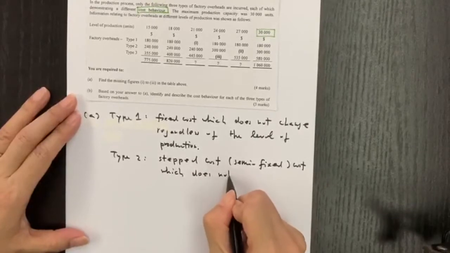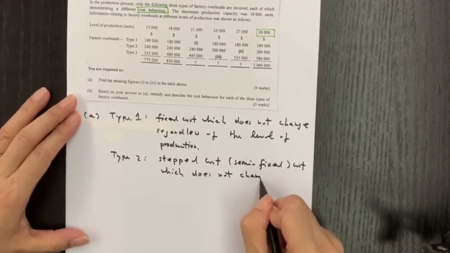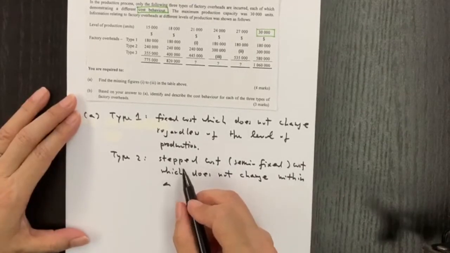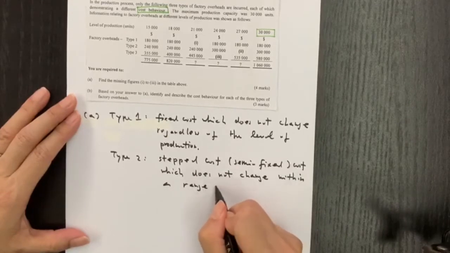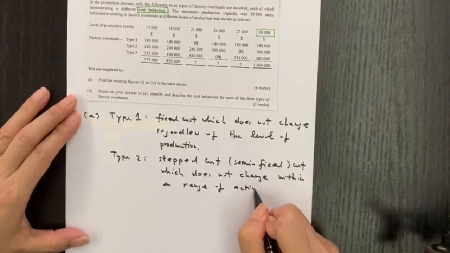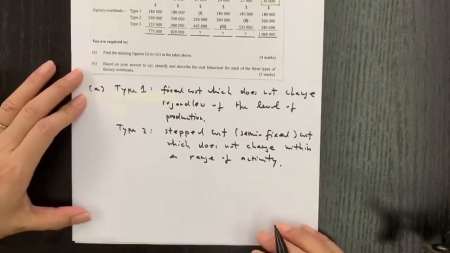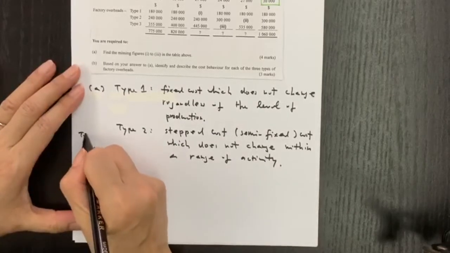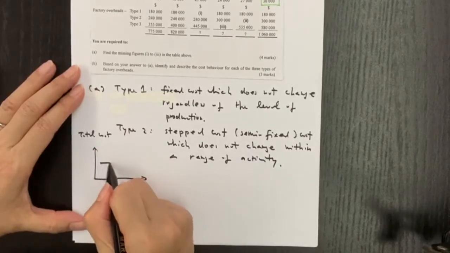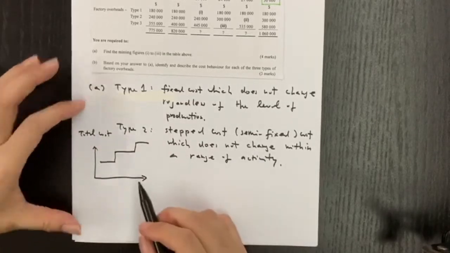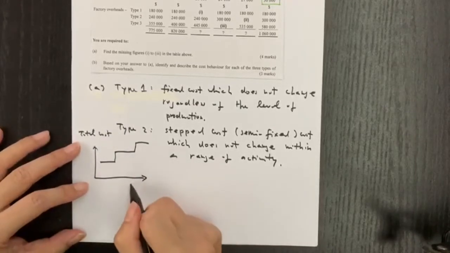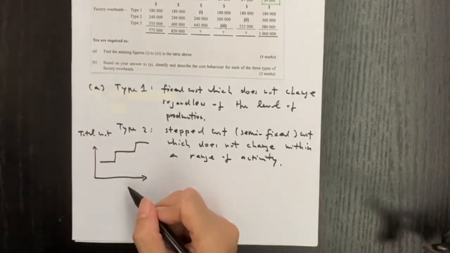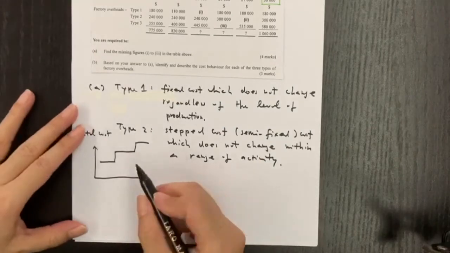Which does not change within a range of activity. Okay, so therefore, let me give you the diagram for stepped costs. So this is total costs, and then a step, like this is a stepped costs, and this is number of units produced or unit of activity. So what is the term I used before? Okay, let me check. The term I used before is activity level.